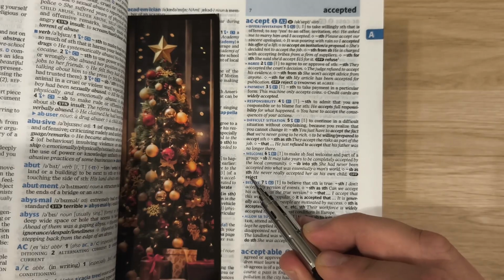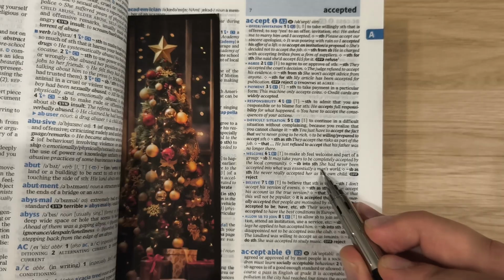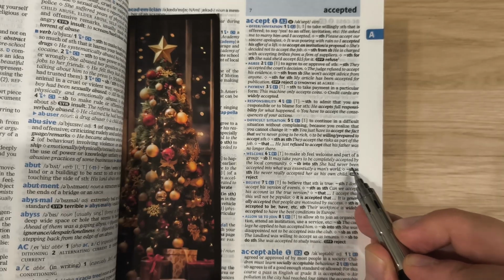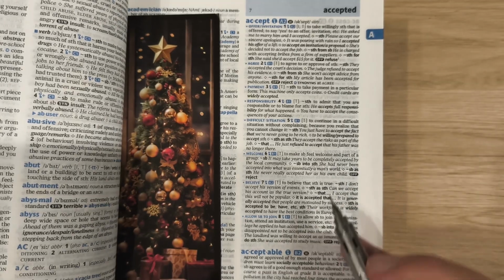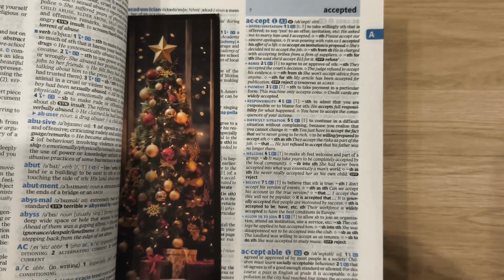The opposite is reject. He always rejected her. These people, this man's world, has always rejected her. The world said, no, you are a woman. No, we will not accept you.